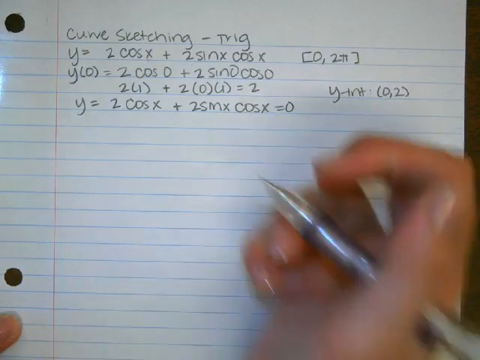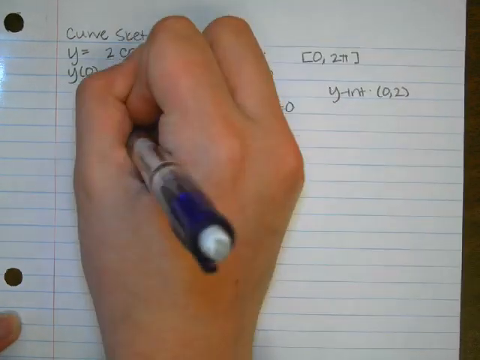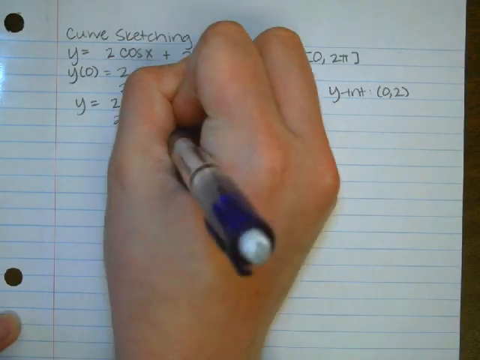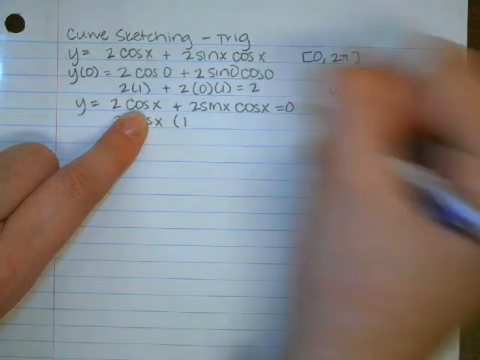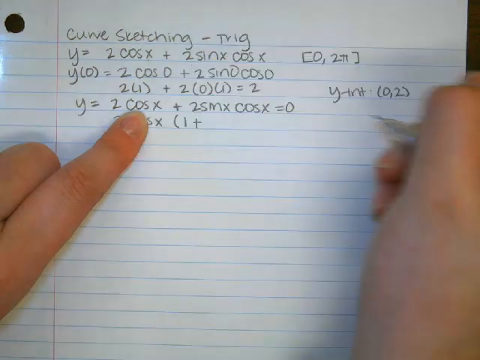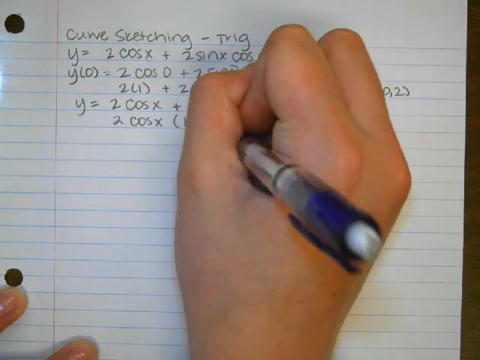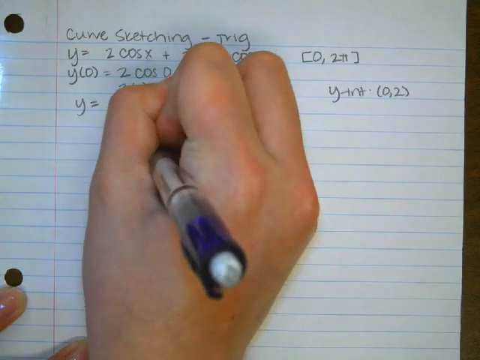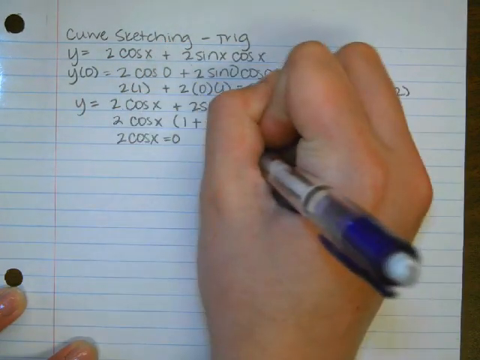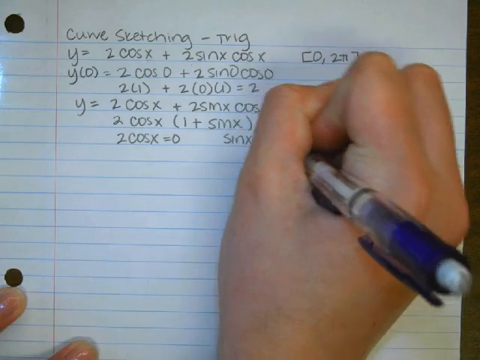So I'm going to go ahead and take that stuff out. I have 2 times cos. And then for my leftovers, since I divided out the whole thing, that would leave a 1 behind. And then this would leave a sine behind. So I have 2 cos x equals 0. And I have sine x equals -1.